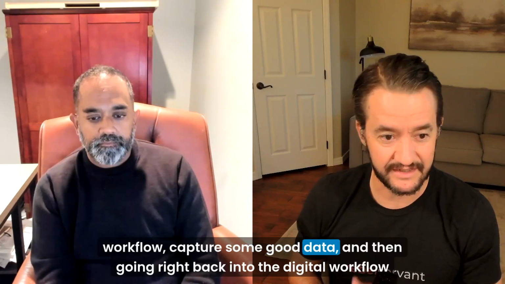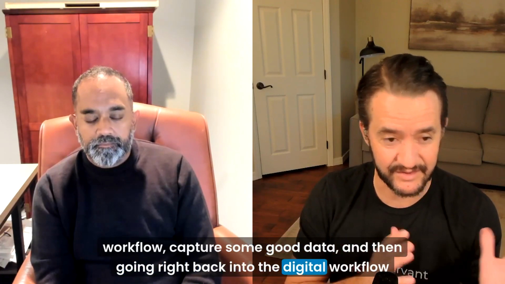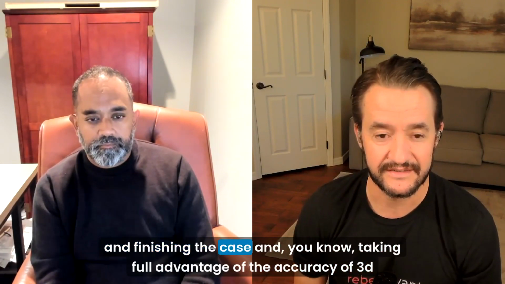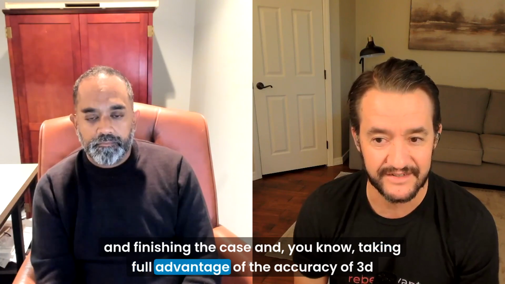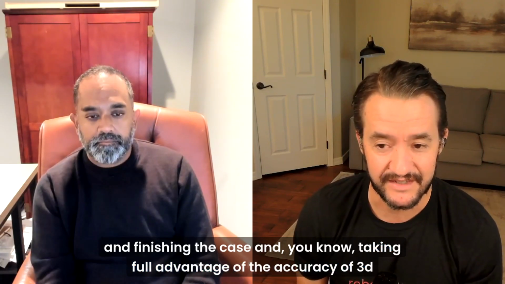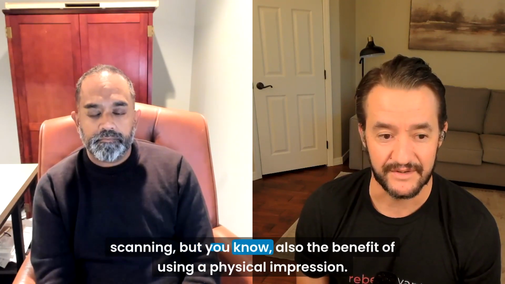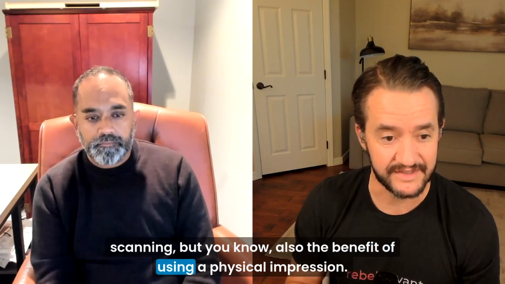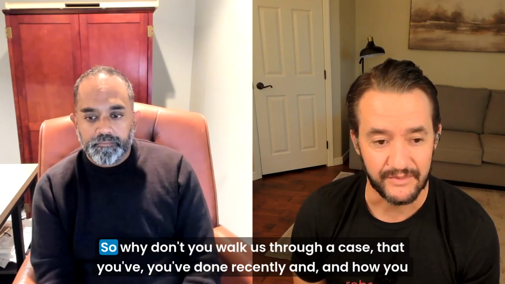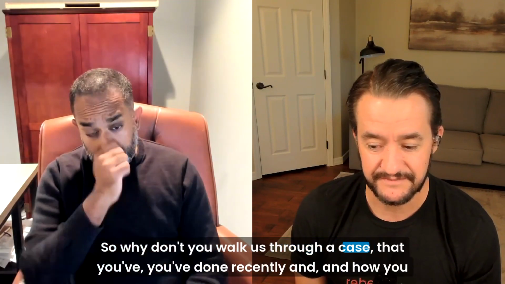Yeah, it's that idea of using an analog tool to step out of a digital workflow, capture some good data, and then going right back into the digital workflow and finishing the case, and taking full advantage of the accuracy of 3D scanning, but also the benefit of using a physical impression. So why don't you walk us through a case?